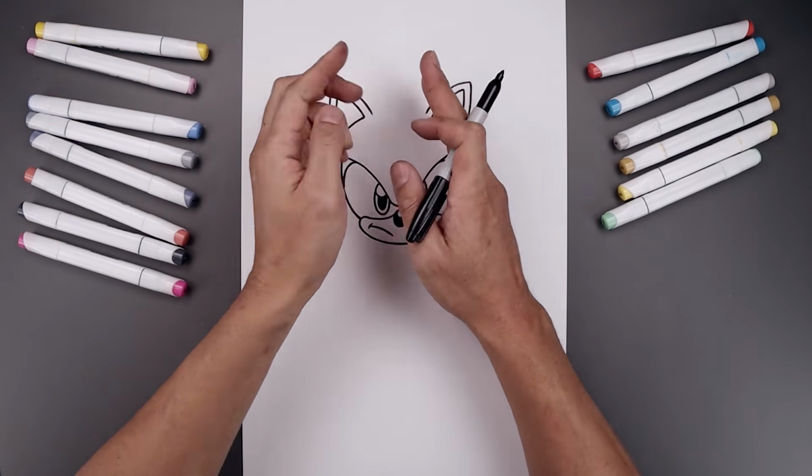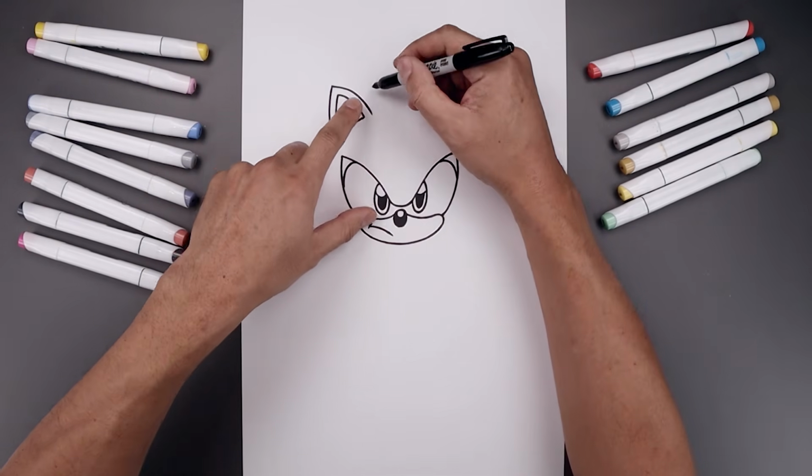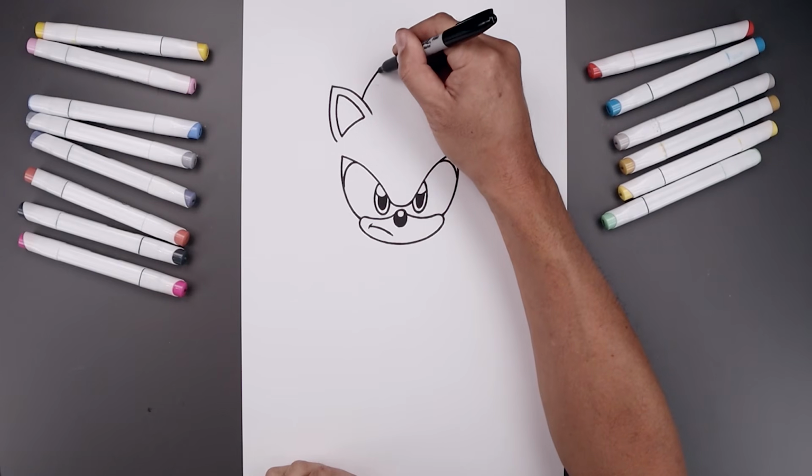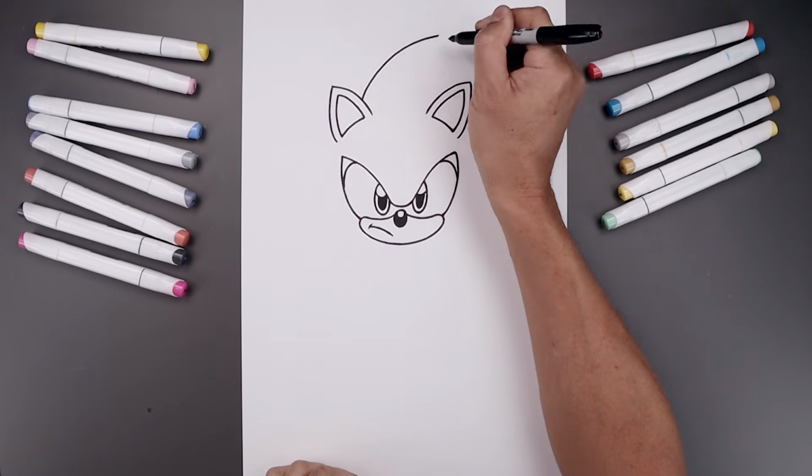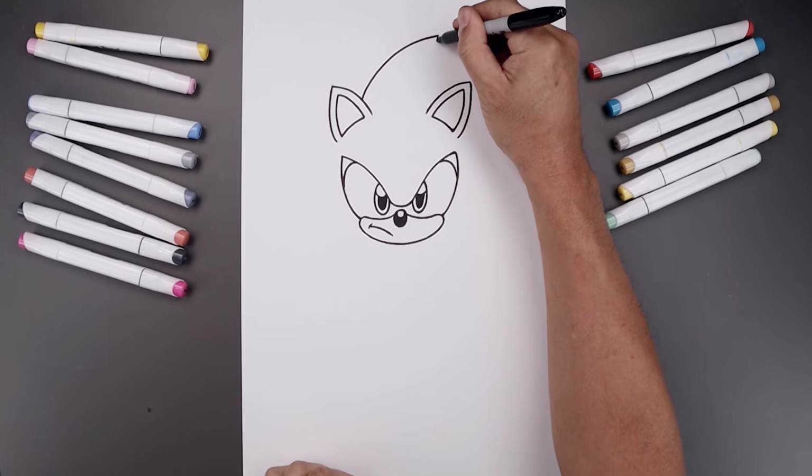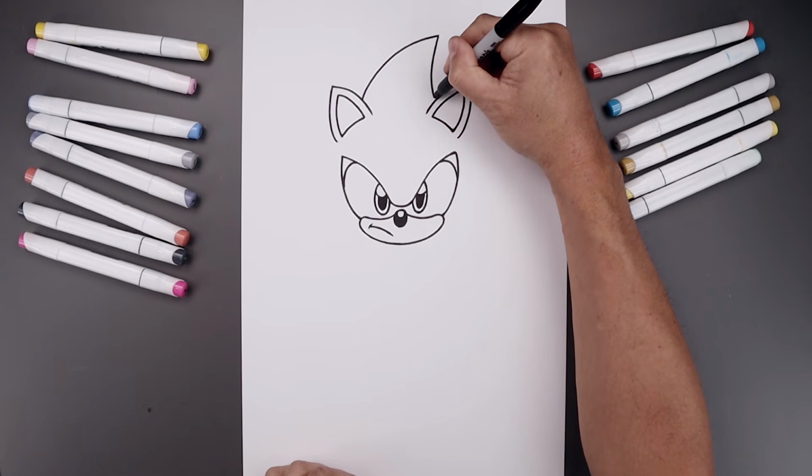Now I'm going to draw that center point leaned over towards the right. Let's start from the inside left ear, curve this up, bend that out, come down, and then bend that out towards the right side.